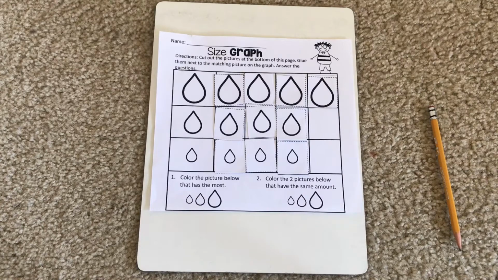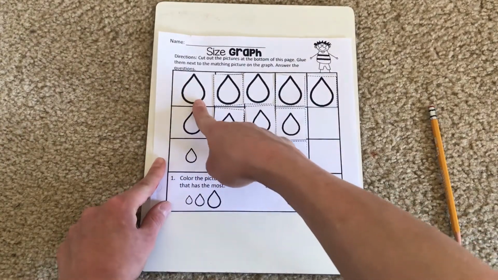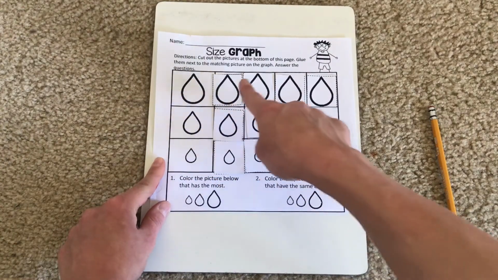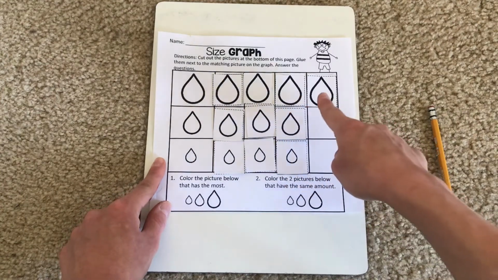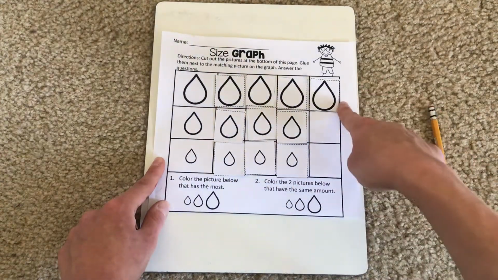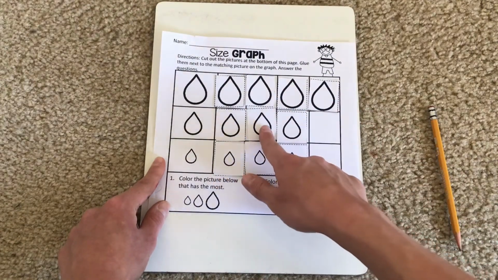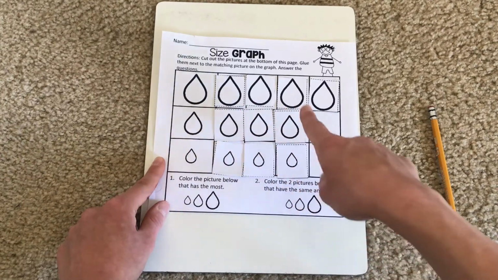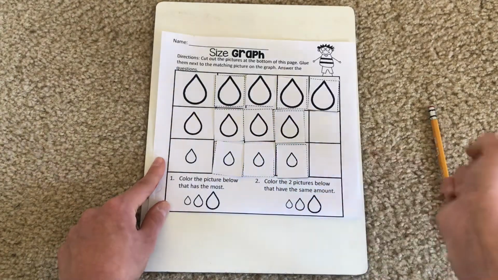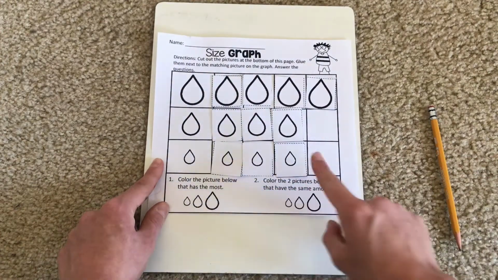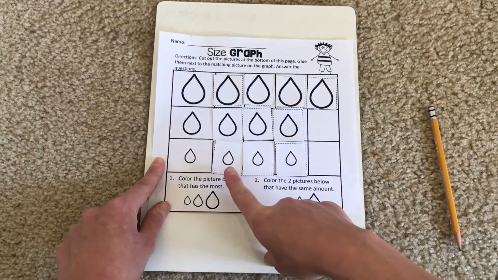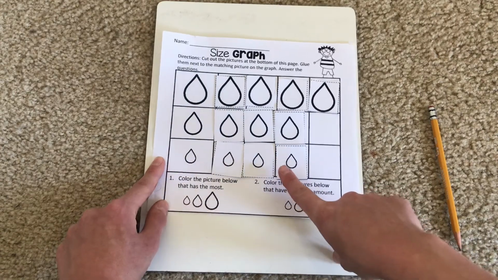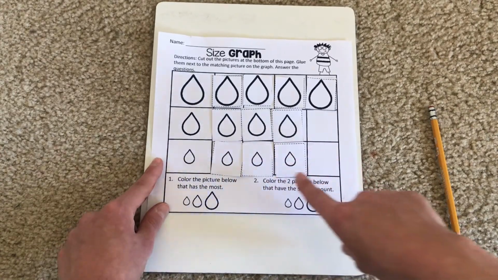Okay, so check your graph and see if it matches mine. We're going to count and see how many raindrops we have in each category. So for the bigger raindrops, count with me and let's see how many we have. 1, 2, 3, 4. So there are 4 large raindrops. Now let's count the medium raindrops and see how many there are of those. Ready? 1, 2, 3. There are 3 medium raindrops. All right, now let's count the small ones and see how many there are of those. Ready? 1, 2, 3. There are also 3 small raindrops.